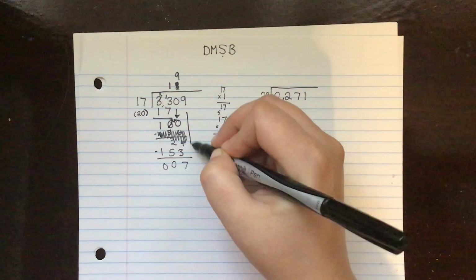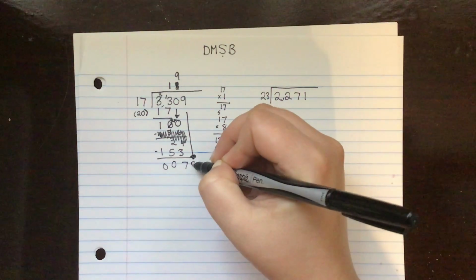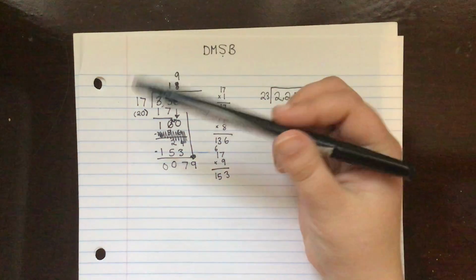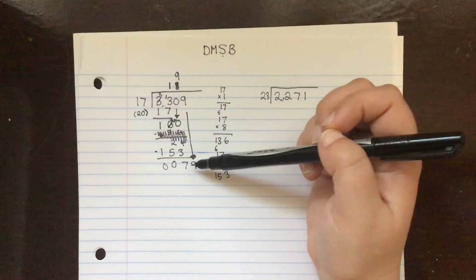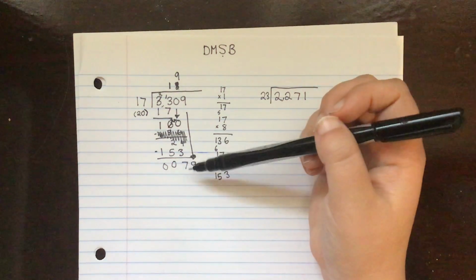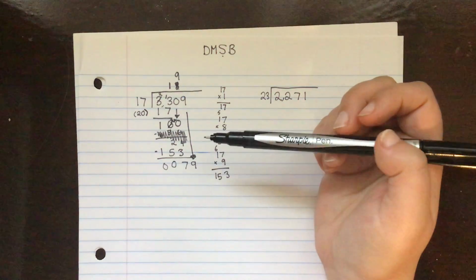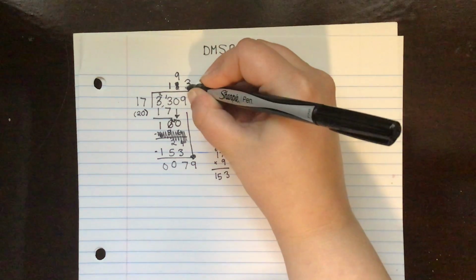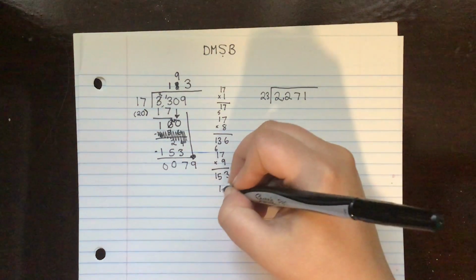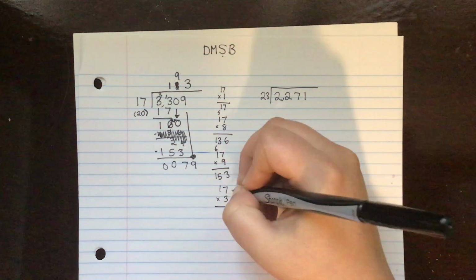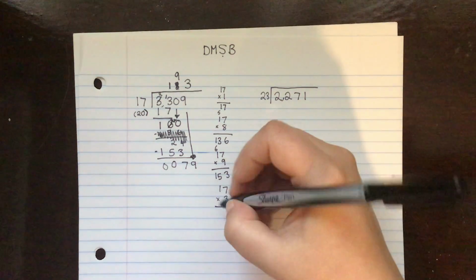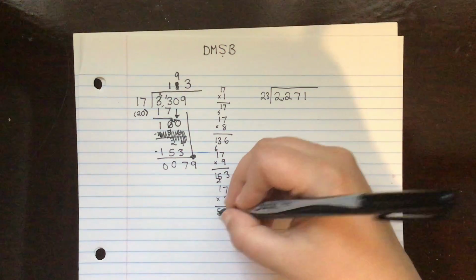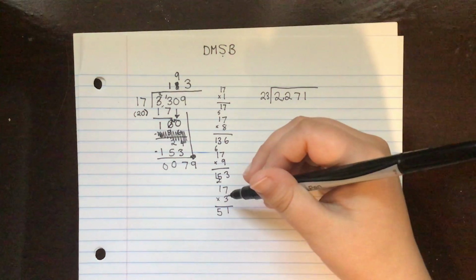Then I bring down the next number. There we go. I get a 79. So now I have to think, how many times does 20 fit into 79? So I'm going to estimate again. 2 fits into 7. 1, 2, 3, 4. 3 times. 3 times 17, let's try it. Times 1 gives me 3, 4, 5. That gives me 51. Ooh, that seems pretty low.